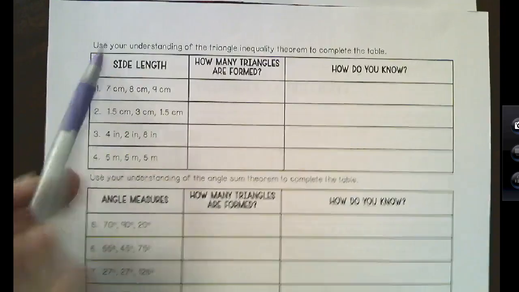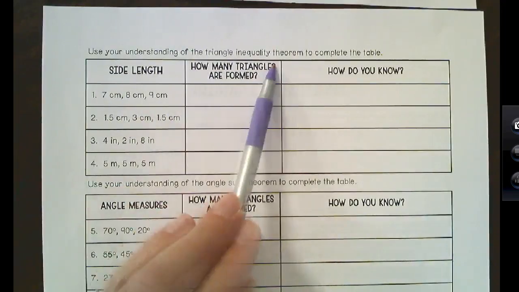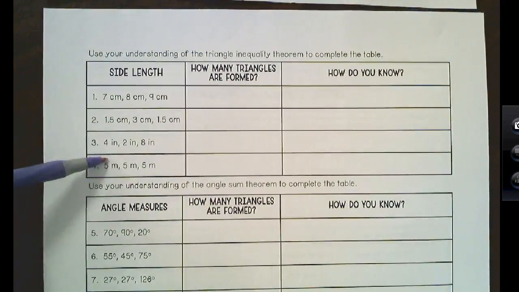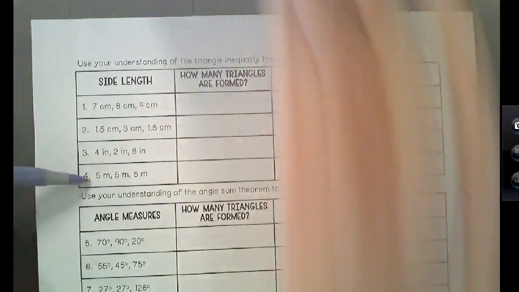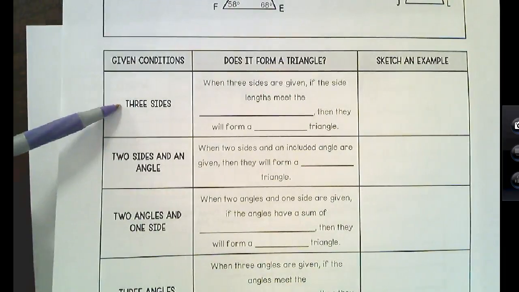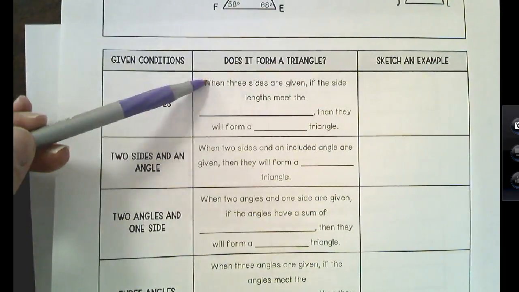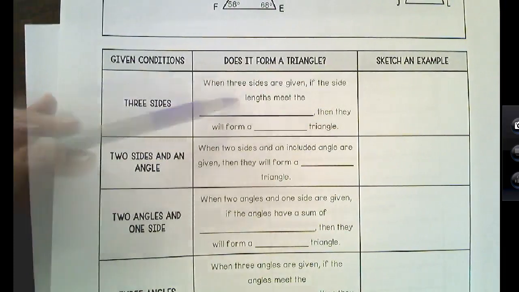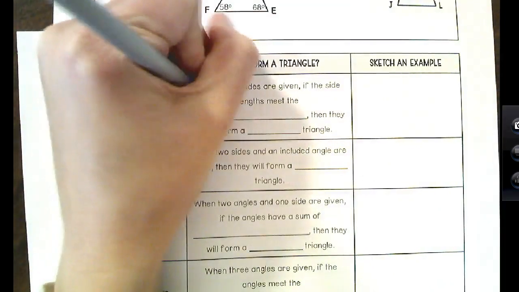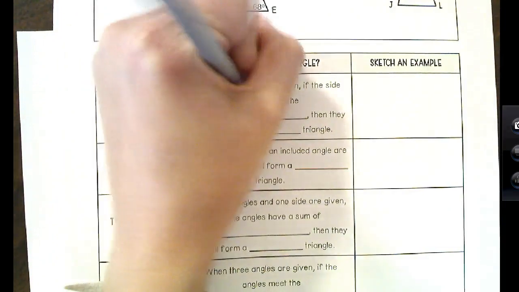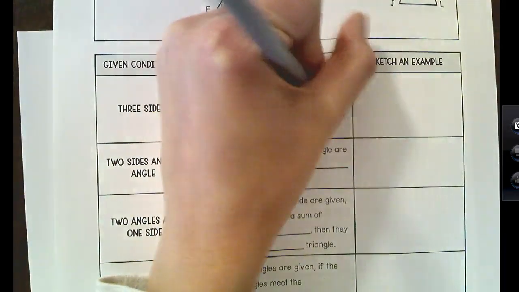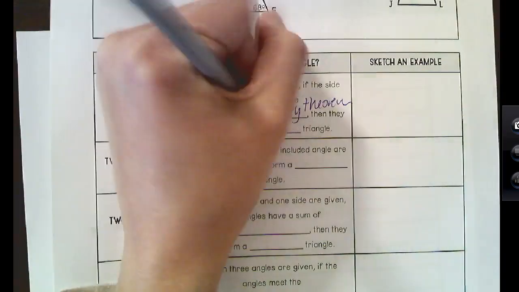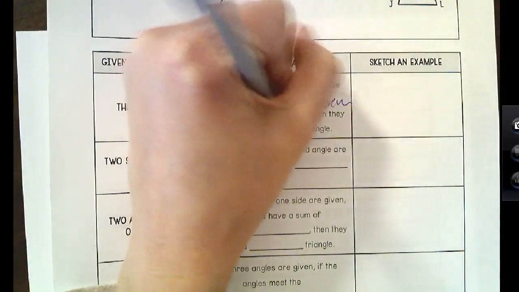And we have to use your understanding of the triangle inequality theorem to complete this table. So you can see we are only dealing with side lengths here. So we're only dealing with this scenario here where we have 3 sides. And when 3 sides are given, if the side lengths meet the triangle inequality theorem, then they will form a unique triangle.